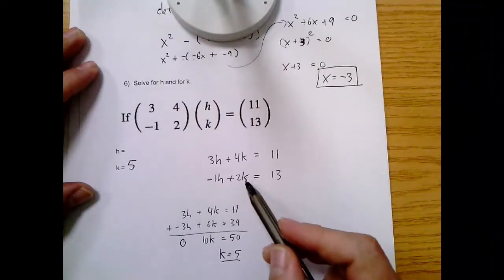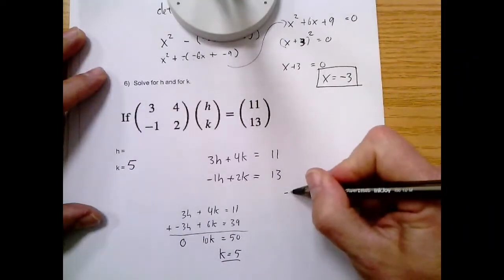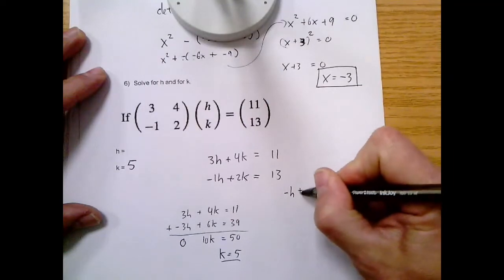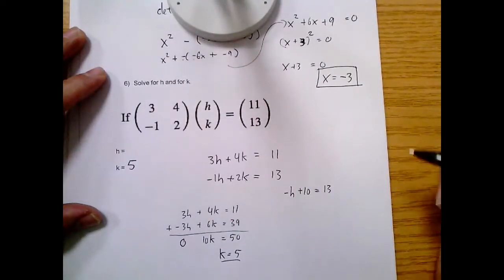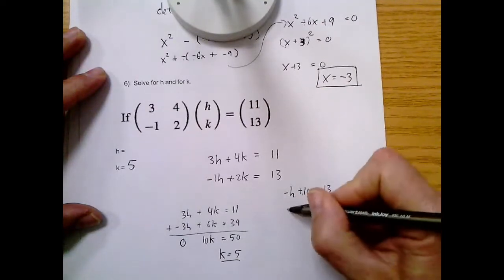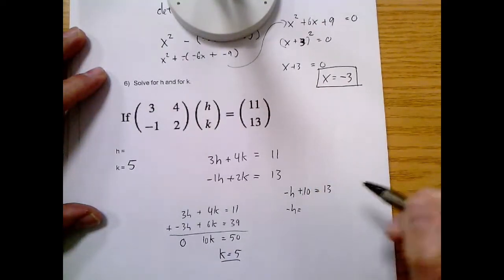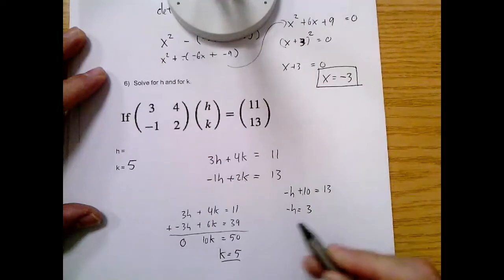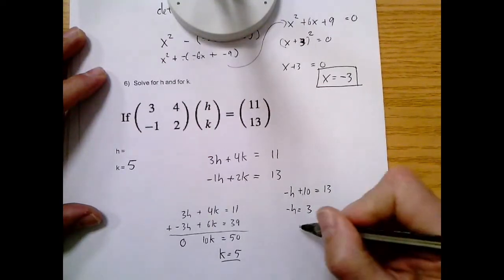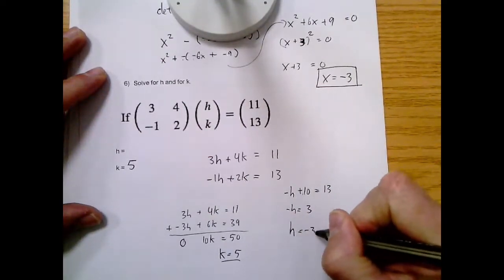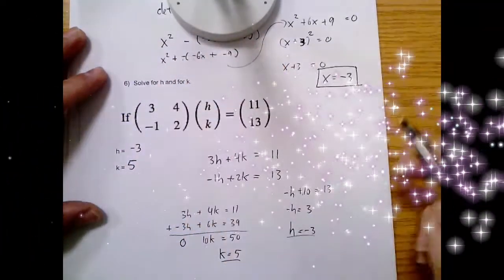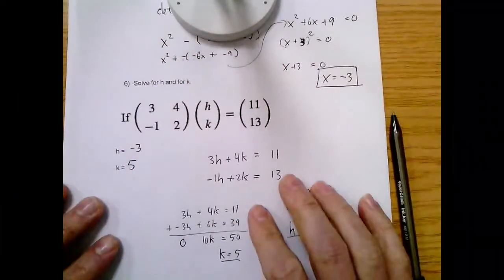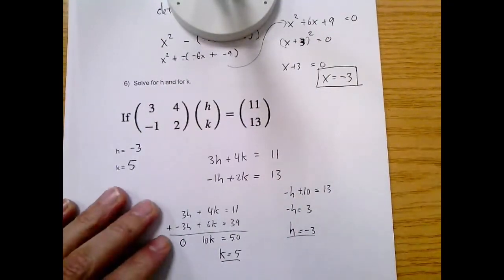If I substitute in a 5, I'm going to get negative h plus 10 equals 13. I subtract 10 from both sides. I get negative h is 3. Divide both sides by negative 1. I would get h is negative 3. Okay, there we go. Ta-da! We got our answers. We did it. I think we're all done with matrices for now. Let's keep it going and see what's next.